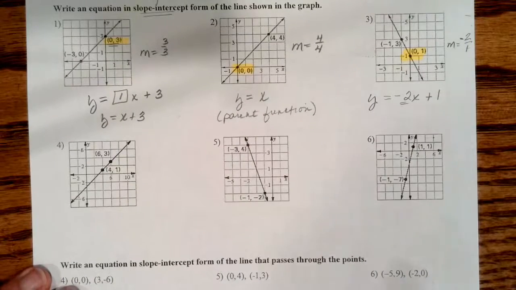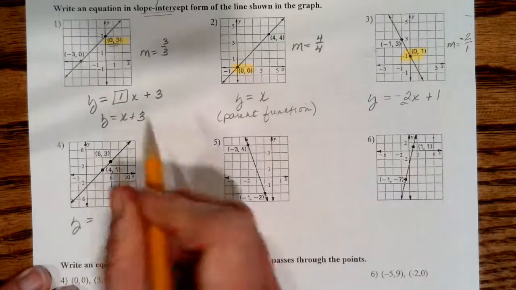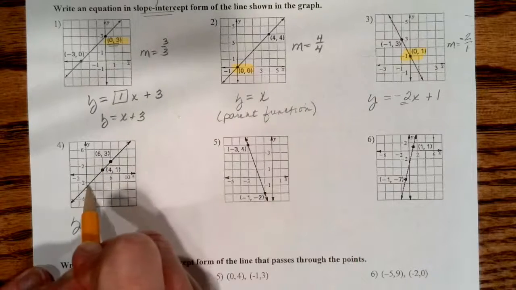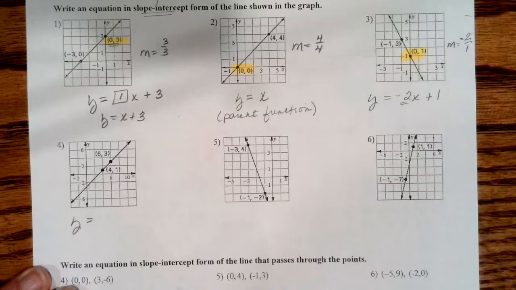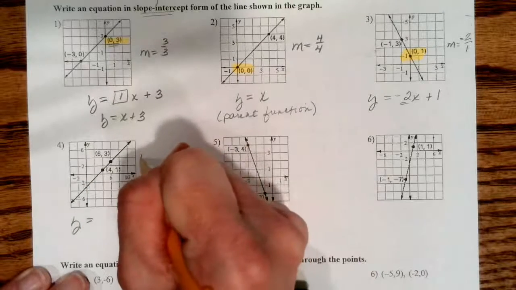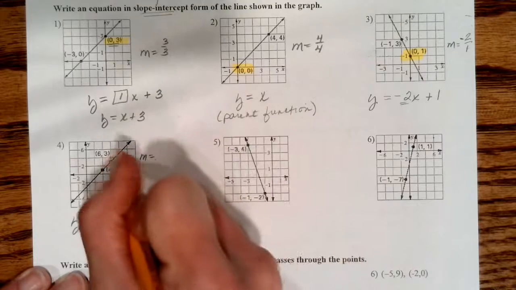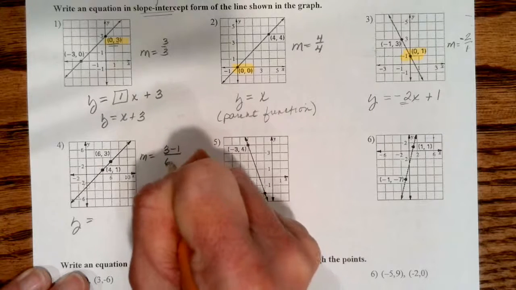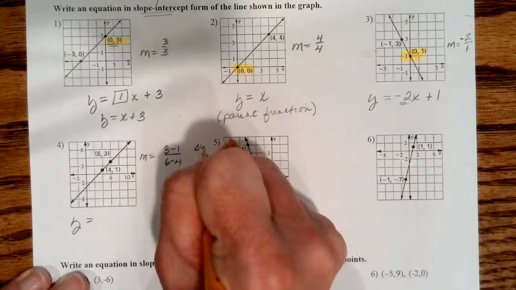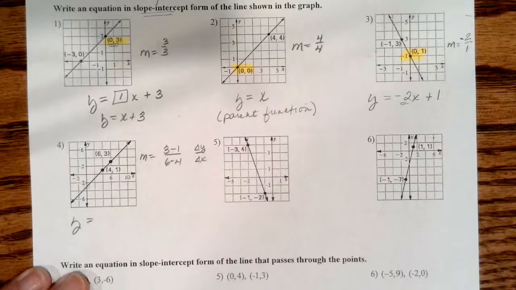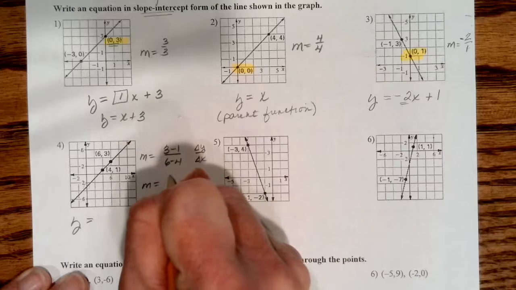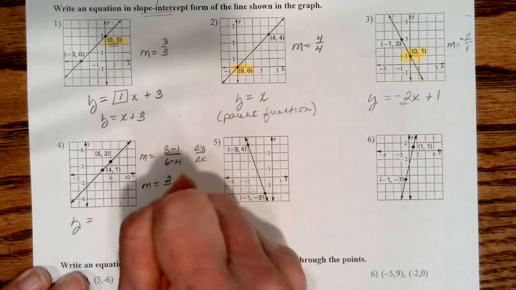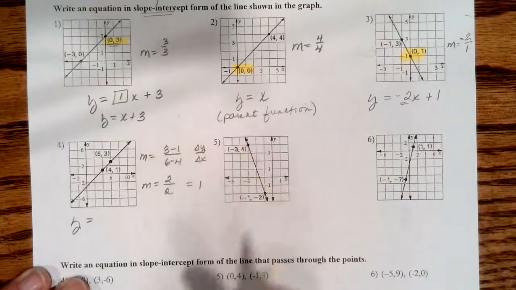We'll see how these ones go. My slope is equal to, I can't tell because these are points, and I can't tell because those are not integer points. So my first job is to find my slope. I want my change in my y's over my change in my x's. So my slope is equal to 3 minus 1 is 2, 6 minus 4 is 2. So I end up with a slope equal to 1.